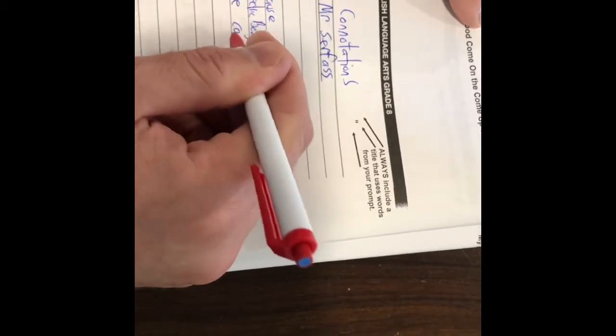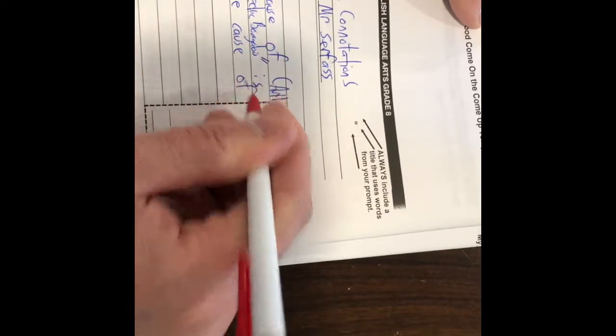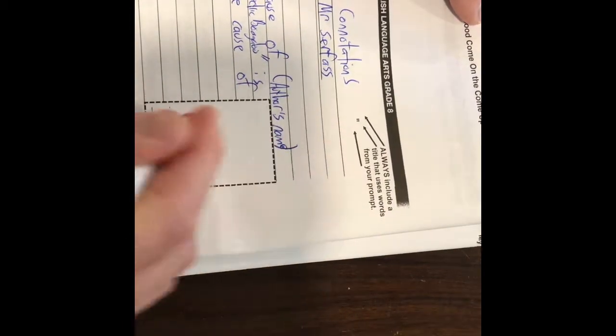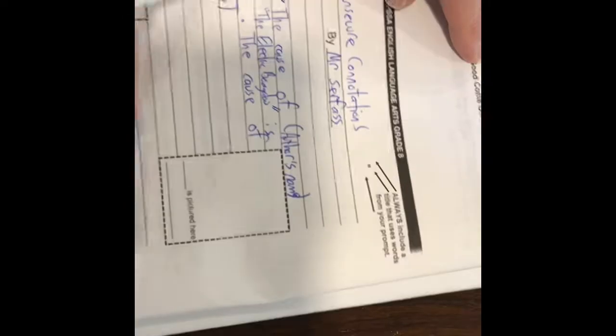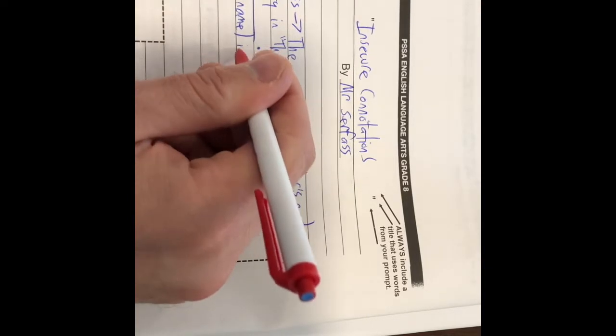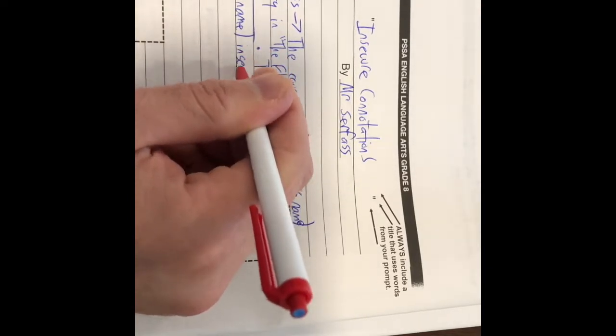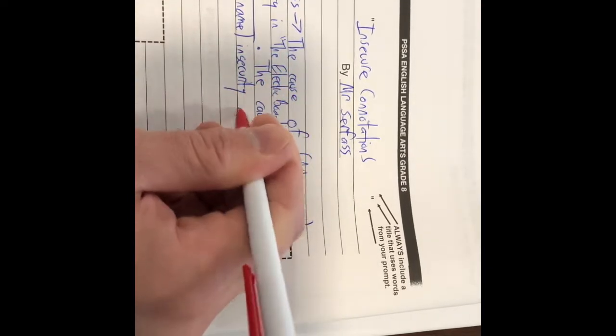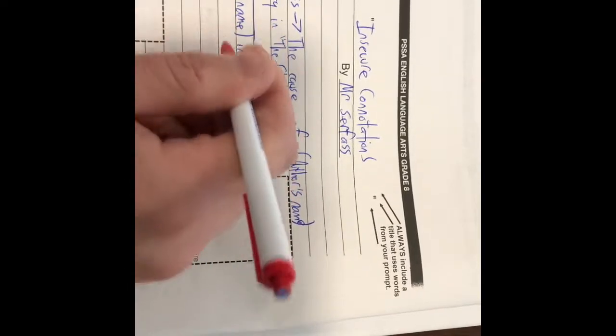The cause of the other author's name insecurity is blank.